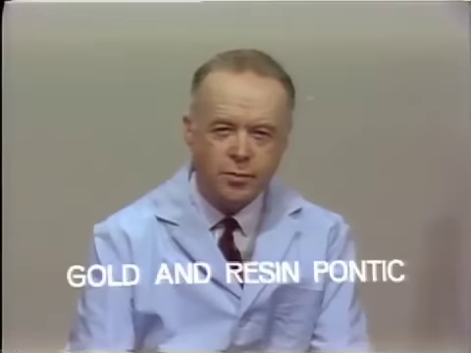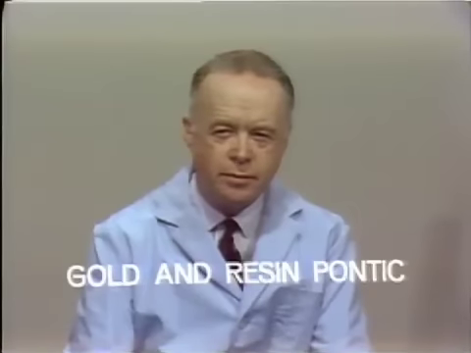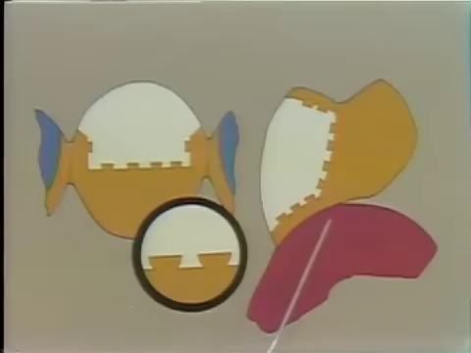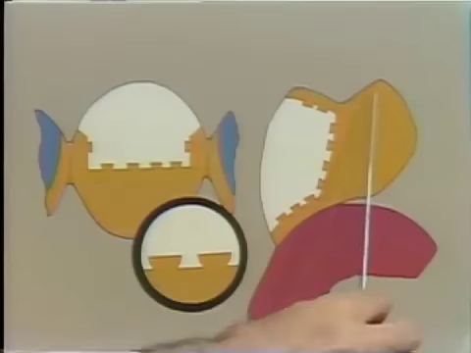The modern tooth resins have good color stability and good resistance to abrasion, and they make very useful and satisfactory facings for bridge Pontics. The typical relationship of the gold and resin of a bridge Pontic is seen in this diagram here. This represents a bicuspid Pontic with a ridge lap relationship to the mucosa. This would be the buccal surface with the resin facing here. This is the lingual surface with the gold backing and occlusion here.